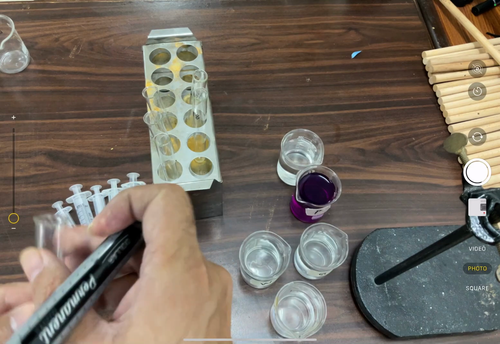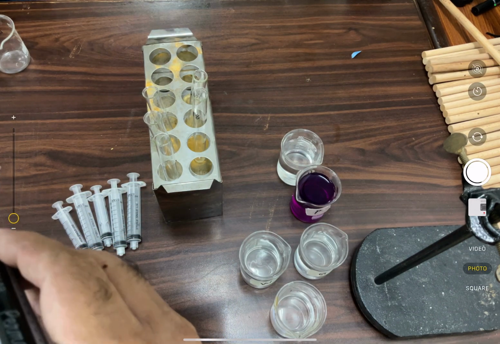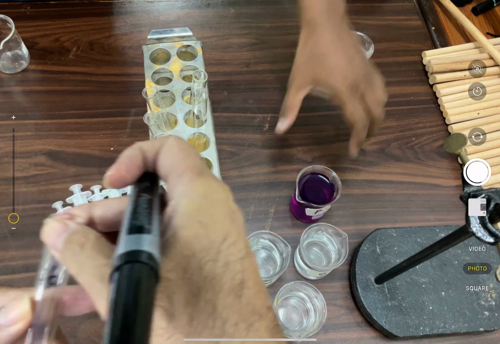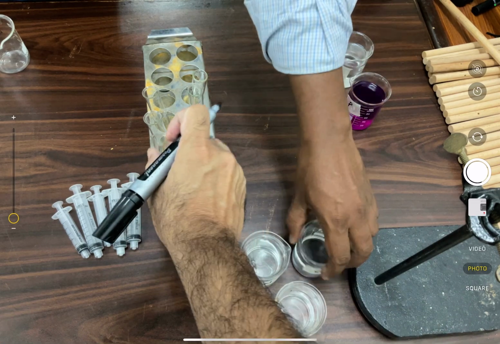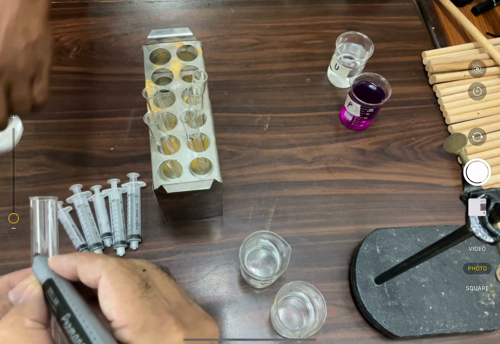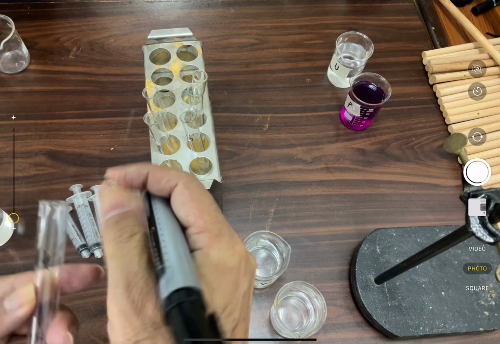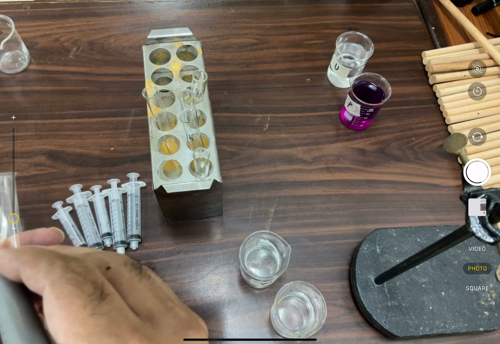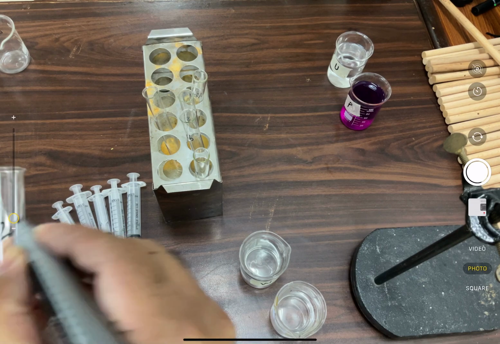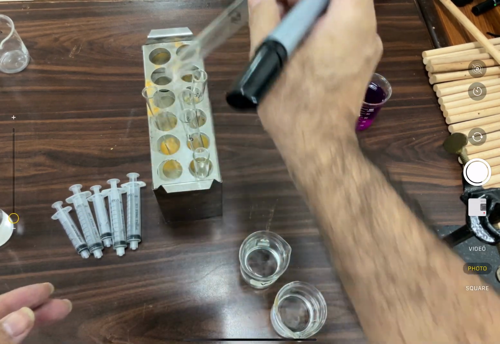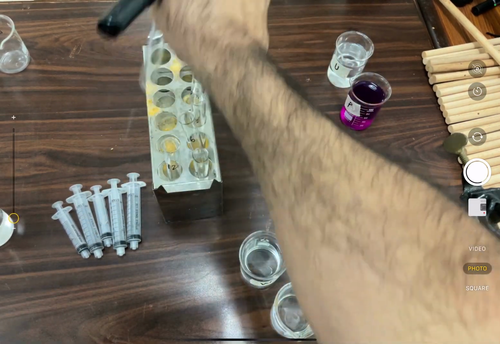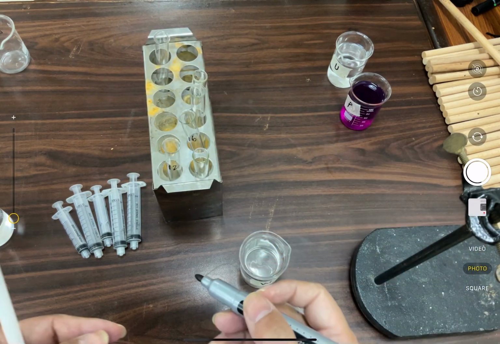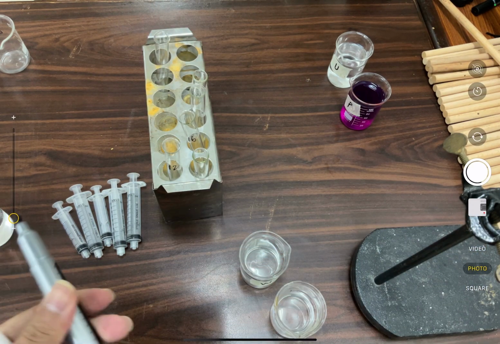The other one is 16%, then 14%, and 12%. So these are the test tubes labeled with the concentration that have to be prepared.